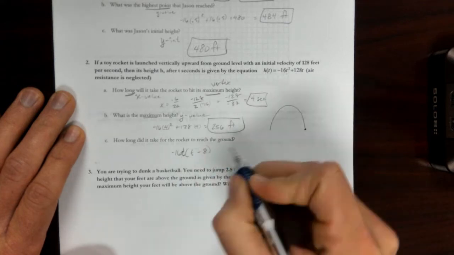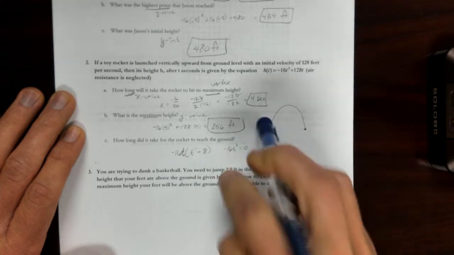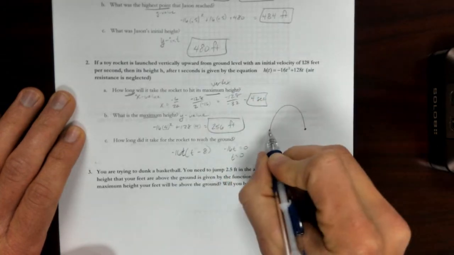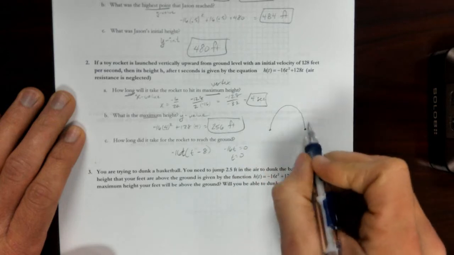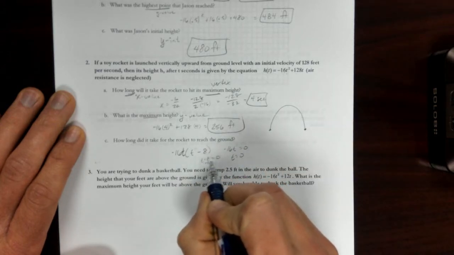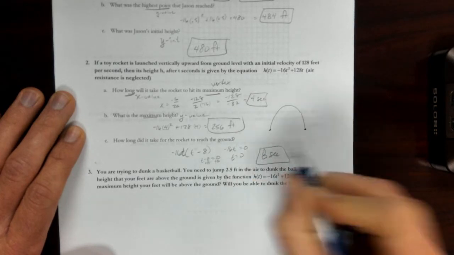Now this is equal to 0, so negative 16t equals 0. Okay, so t equals 0. That's the first root. I want the second root, so how long did it take to reach the ground? So we're going to set this equal to 0. t minus 8 equals 0. Add 8, so 8 seconds.